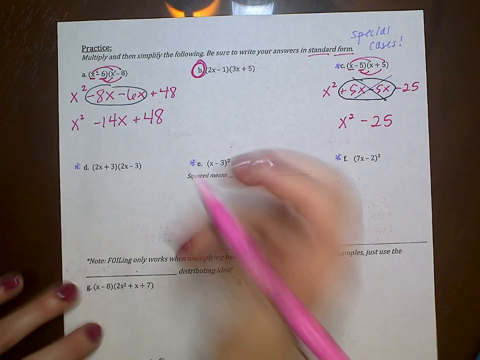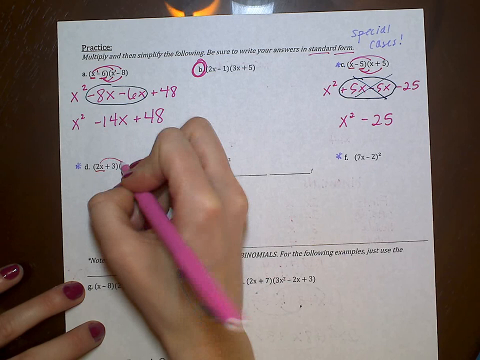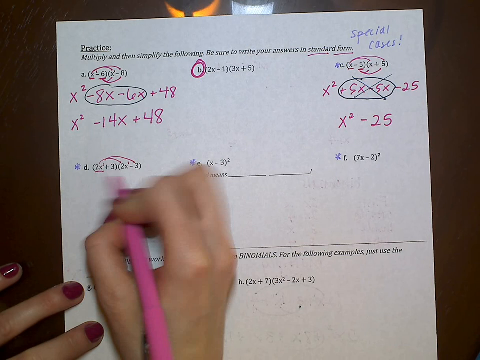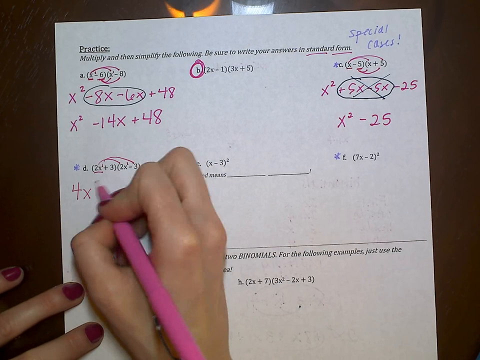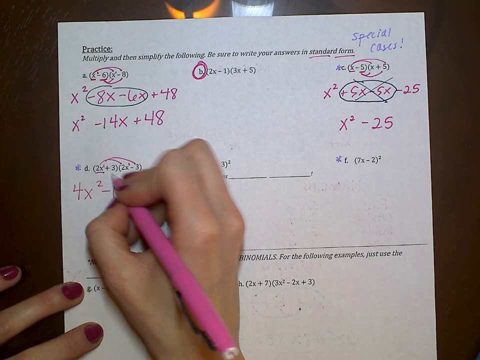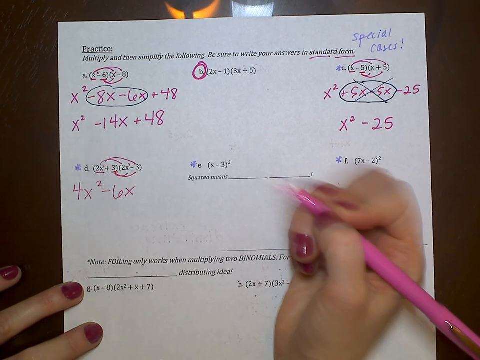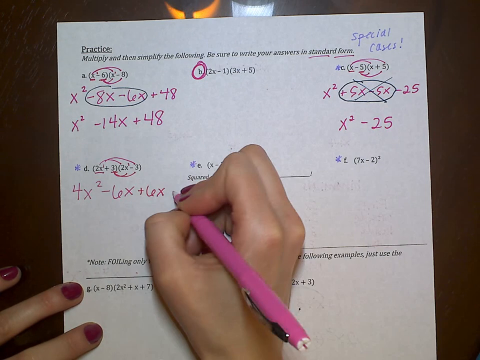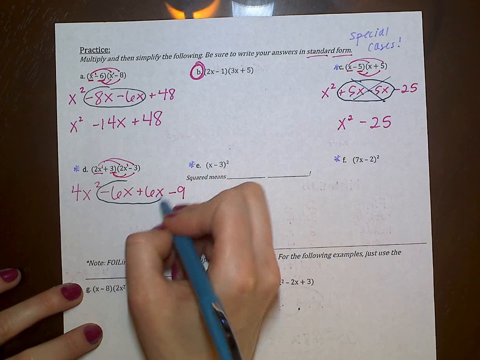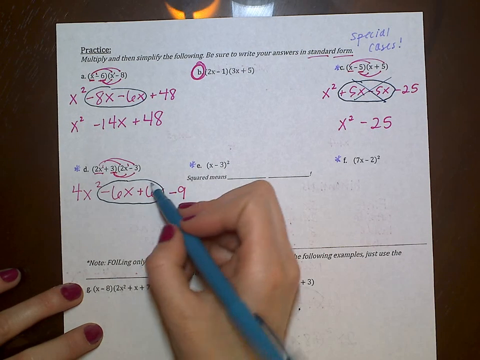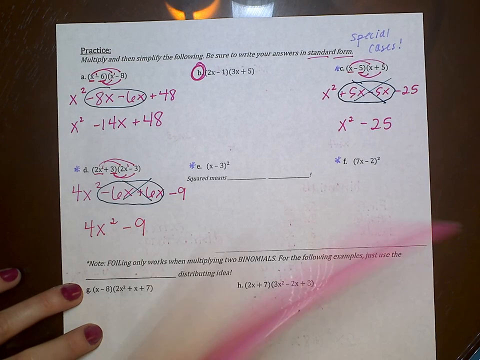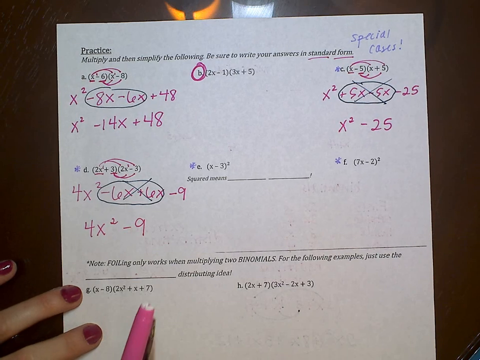All right, on example D here, same thing. You don't have to think too hard. You just got to FOIL this out, distribute. So 2x times 2x. That's 2 times 2, 4. Add your exponents, 4x squared. 2x times negative 3 is negative 6x. Okay, then distribute the 3, so that would be 6x minus 9. Again, this one is special because when you go to put the x's together, negative 6 plus 6, that's just 0 x's. Not that cool, but it's a special case.